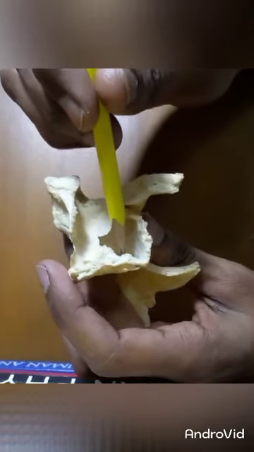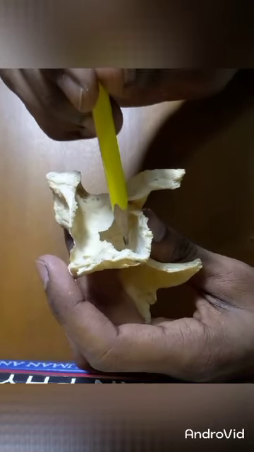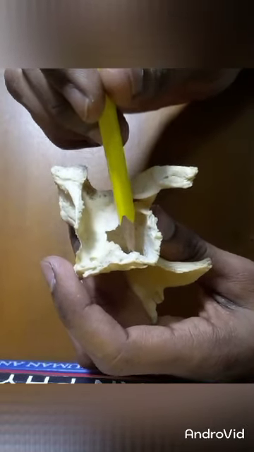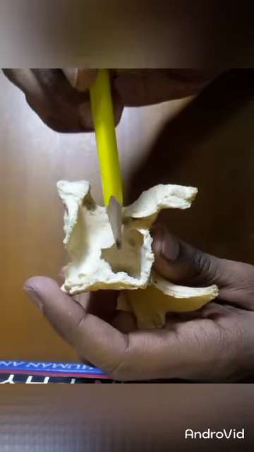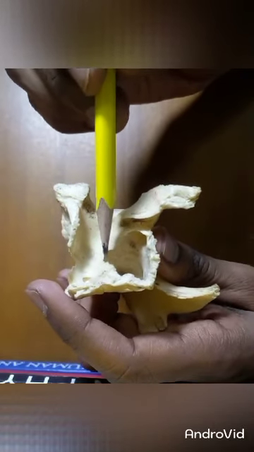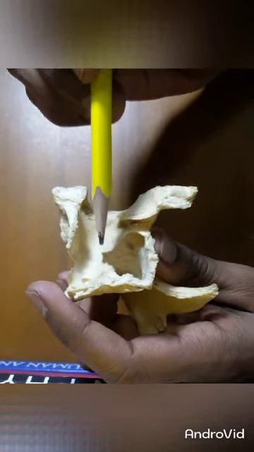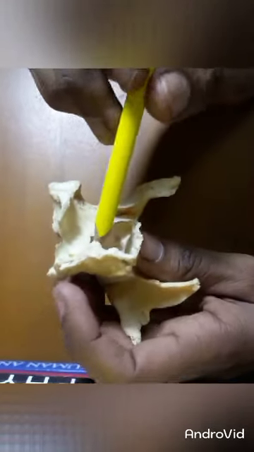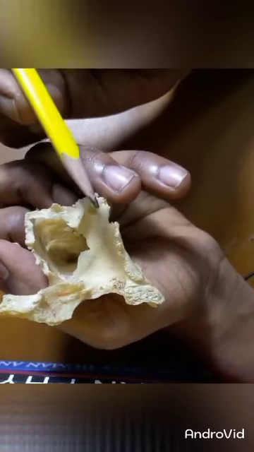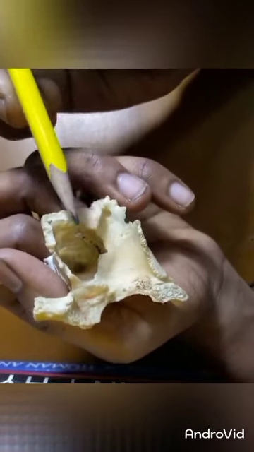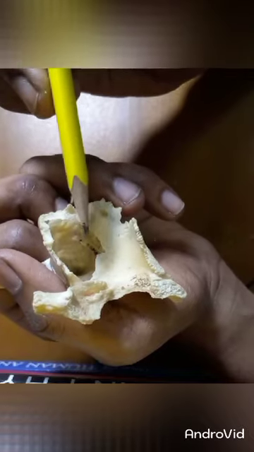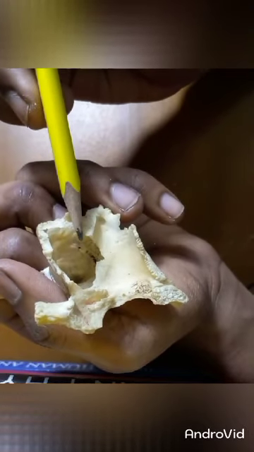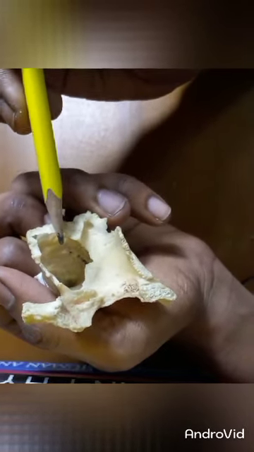And the importance of this sinus is that it is mostly infected, because it is infected from both the nasal cavity and teeth, and its opening is high above its floor, and it is the secondary reservoir of pus. That's why it is mostly infected.